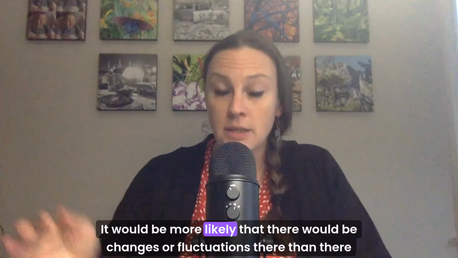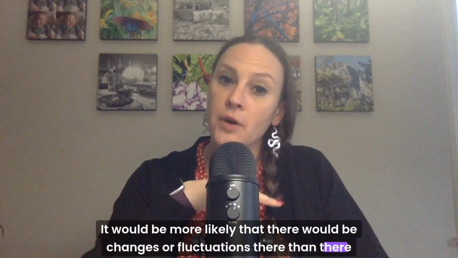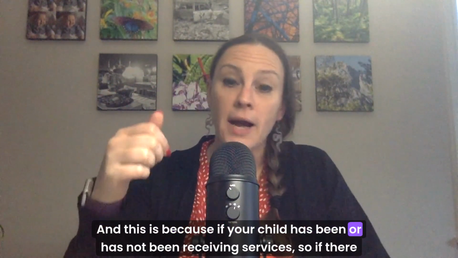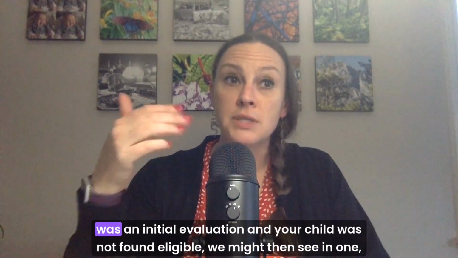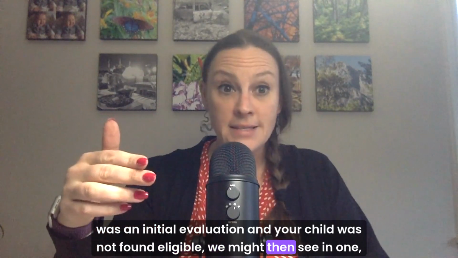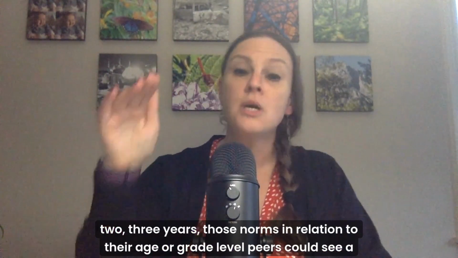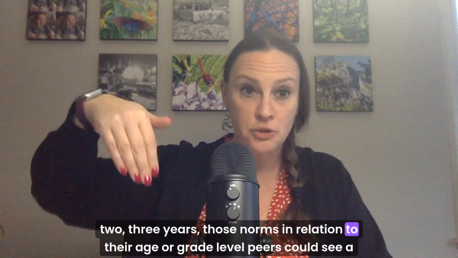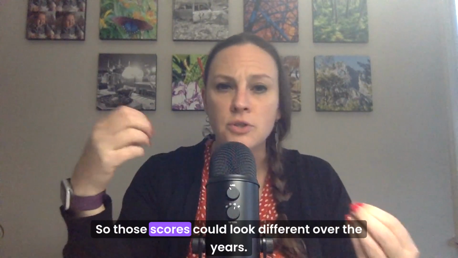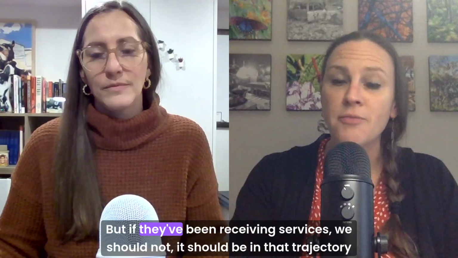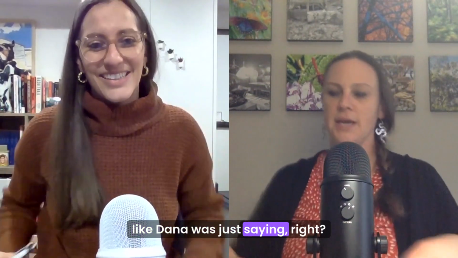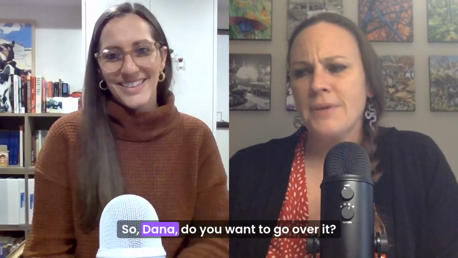It would be more likely that there would be changes or fluctuations there than there would be in the cognitive testing. And this is because if your child has been or has not been receiving services. So if there was an initial evaluation and your child was not found eligible, we might then see in 1, 2, 3 years, those norms in relation to their age or grade level peers could see a bigger difference, right? So those scores could look different over the years. But if they've been receiving services, it should be in that trajectory, like Dana was just saying, right? So, Dana, do you want to go over it?